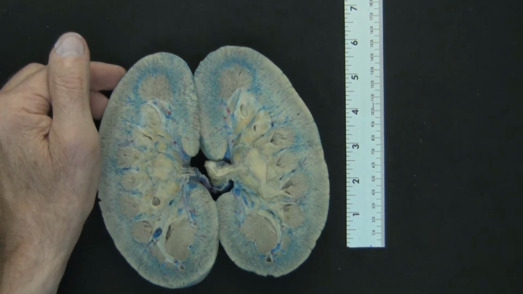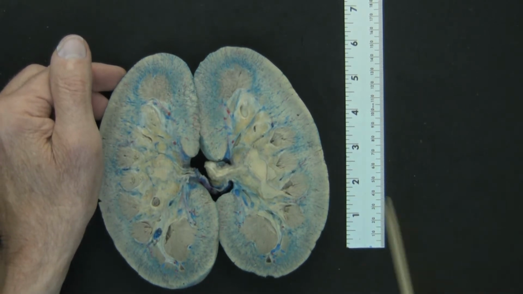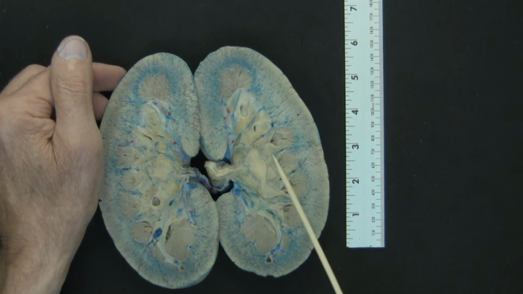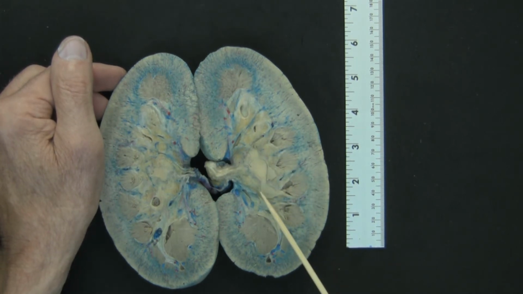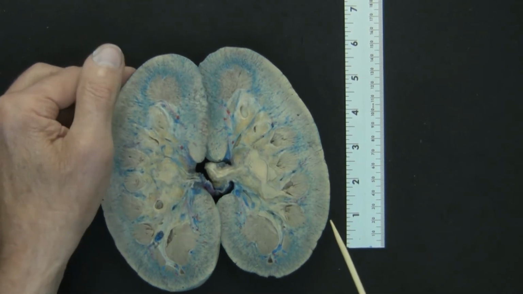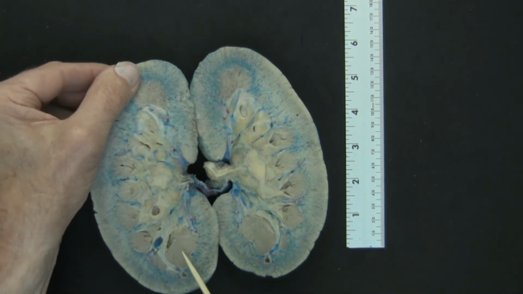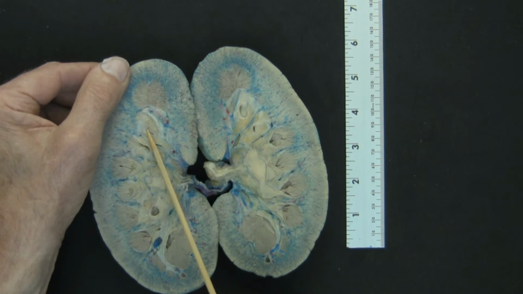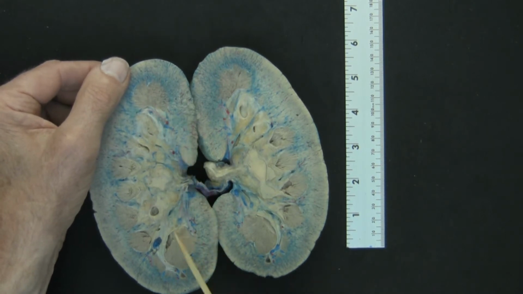Even at this magnification, we can see a distinction between the surface cortex and the deeper interior space, which is the medulla. We can also get the impression of lobes, which are in fact more commonly referred to as pyramids.